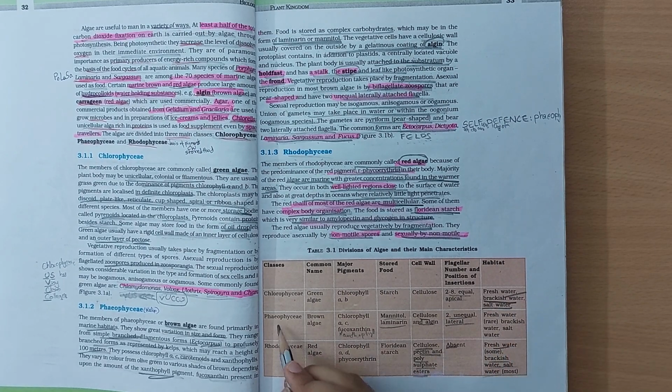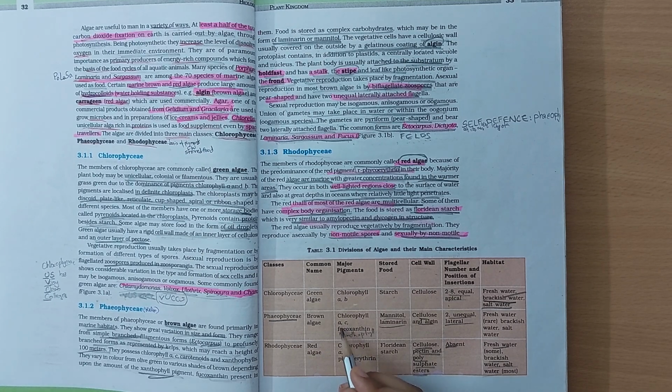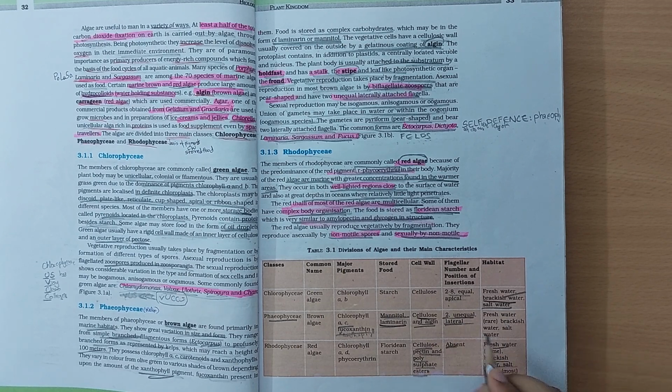Phaeophyceae, brown algae, chlorophyll a, c, fucoxanthin. Stored food is mannitol, laminarin. Cell wall is cellulose and algin. Flagella: 2, unequal and lateral. Habitat: freshwater (rare), brackish water, saltwater.